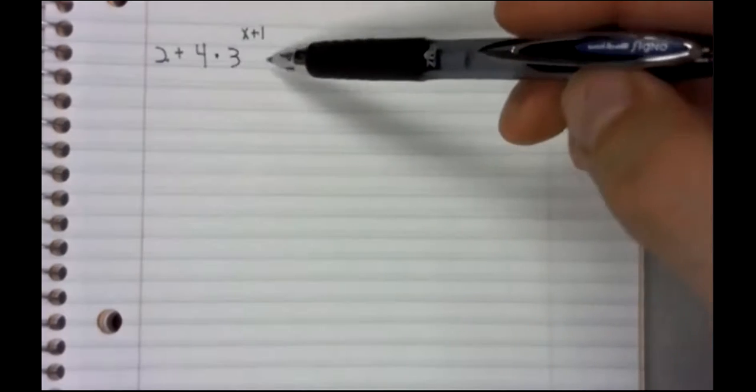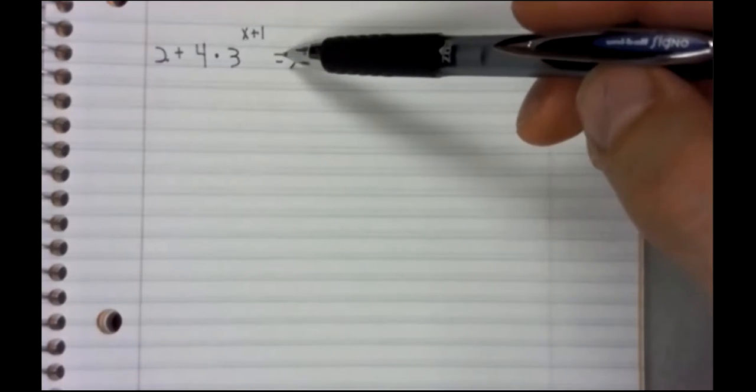Let's approach a relatively complicated example such as this.